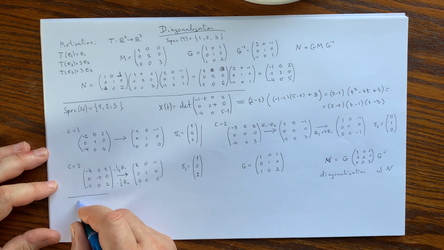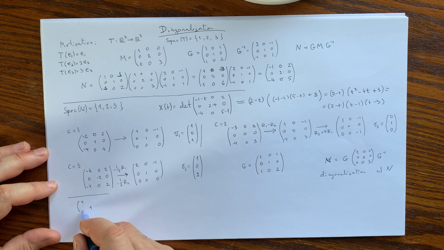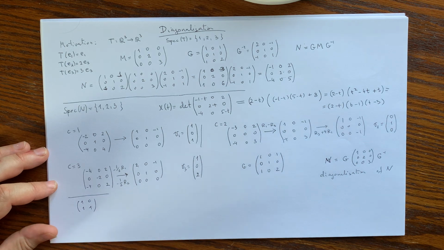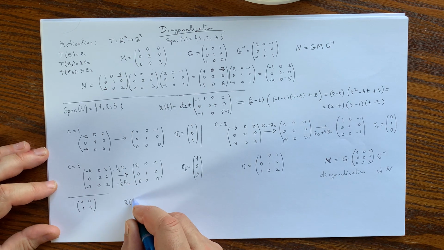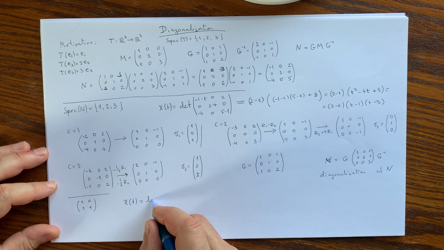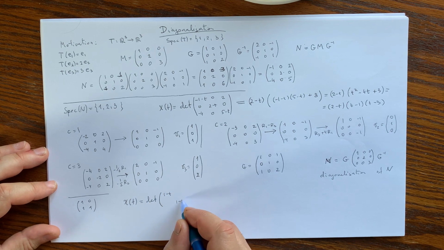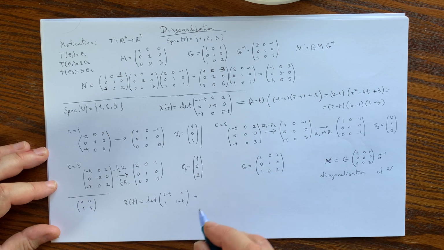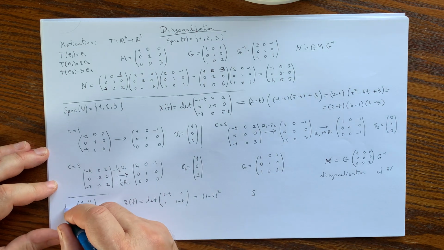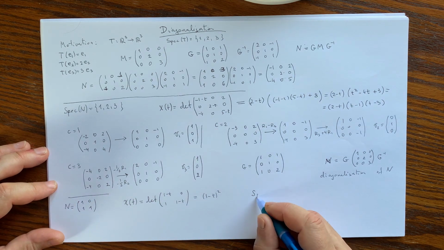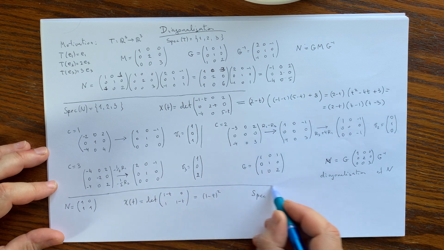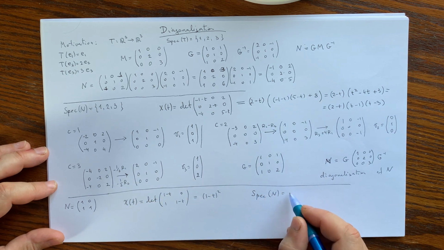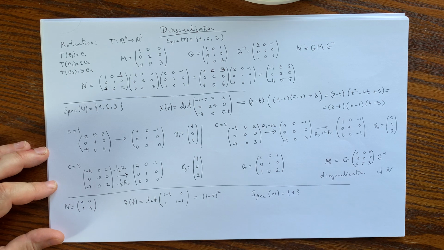That will be a matrix of size 2, the smallest possible, all ones but this 0 off the diagonal. If we compute the characteristic polynomial, we will have 1 minus t squared, which will make the spectrum of this matrix to consist of just one eigenvalue 1.